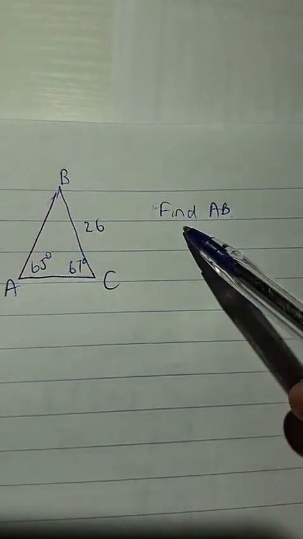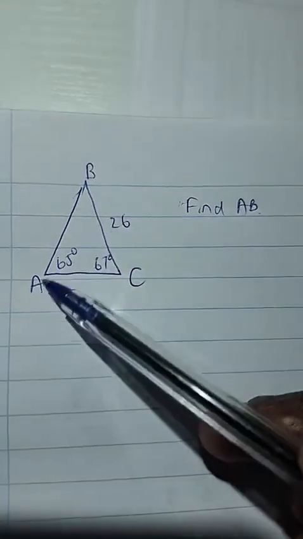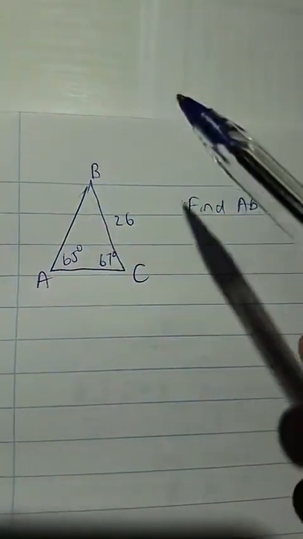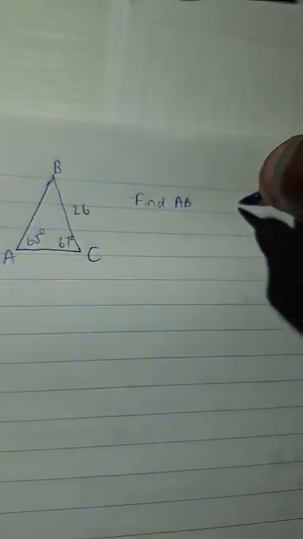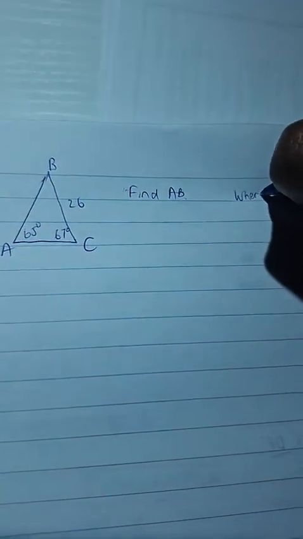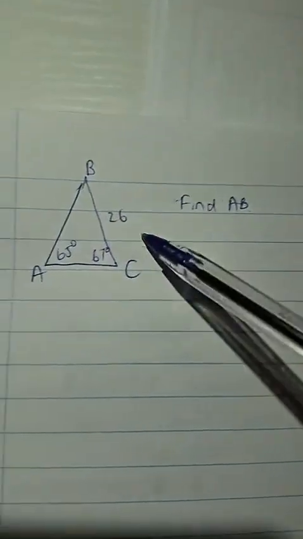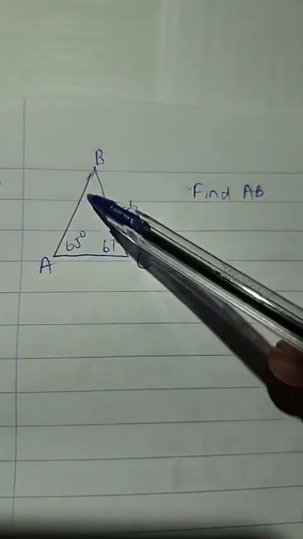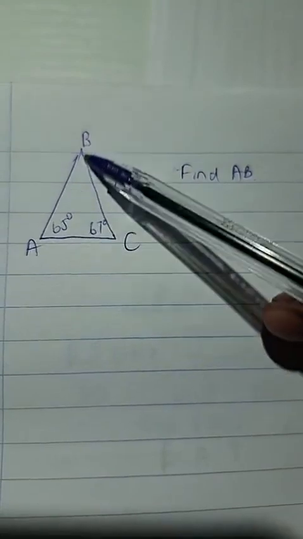So, if we are asked to find AB, the first question you need to ask is, where is AB? Obviously we need to have a good idea as to where what we want to find is. So where is AB? Here is AB.